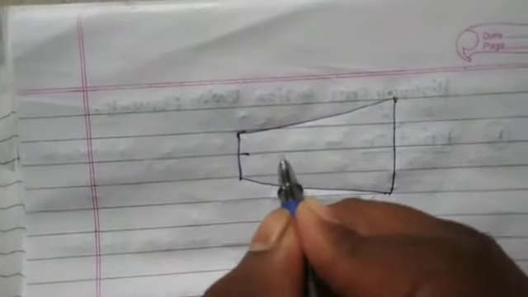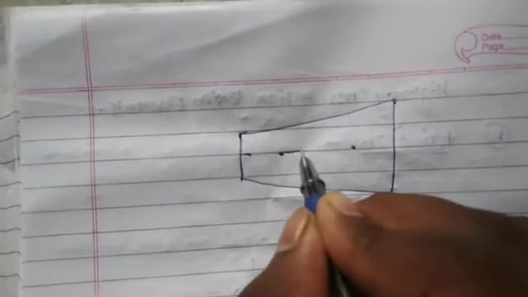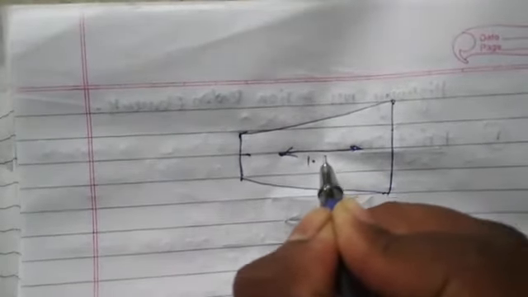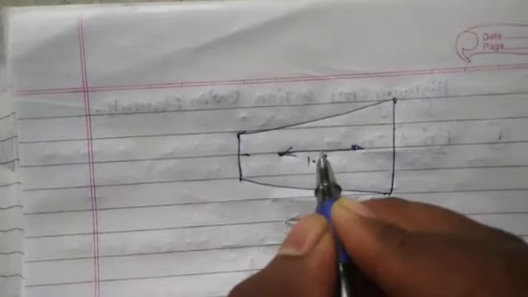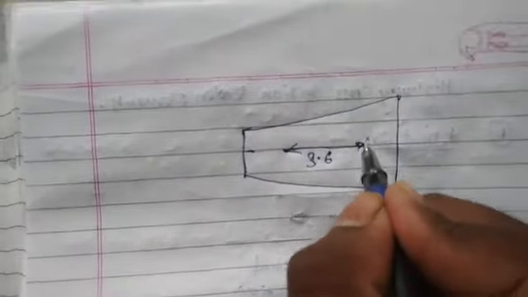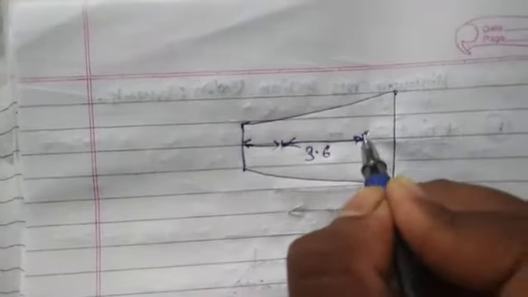Now, suppose this is column A and this is column B. We know that the distance between these two columns is given, and it is 3.6. Let's check how much the projection of the footing will be on the two sides of the columns.